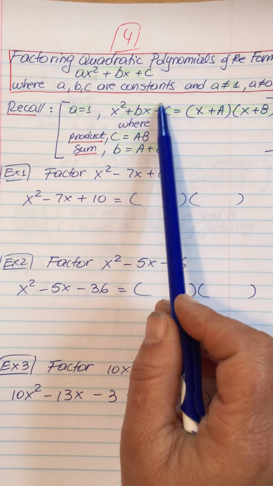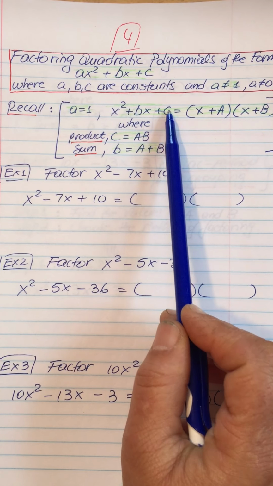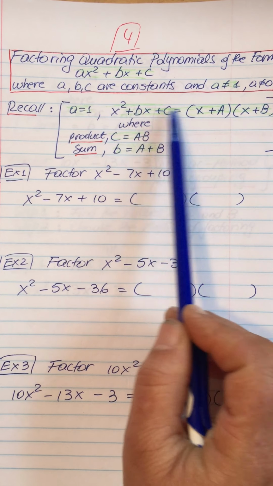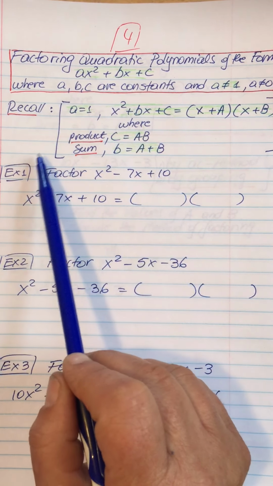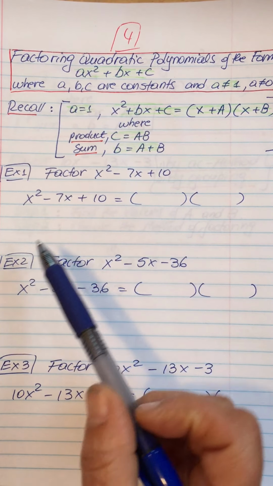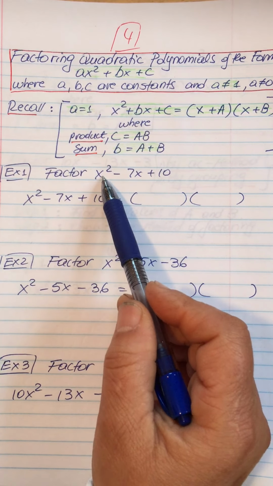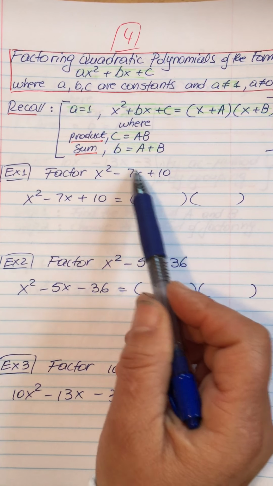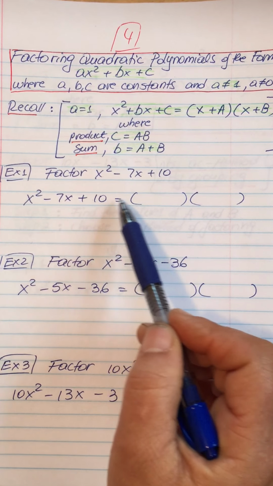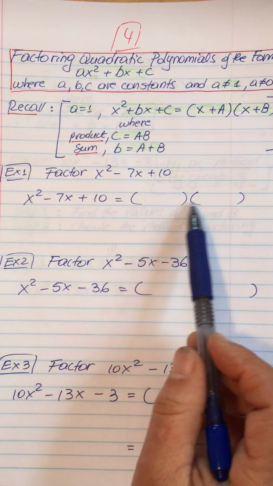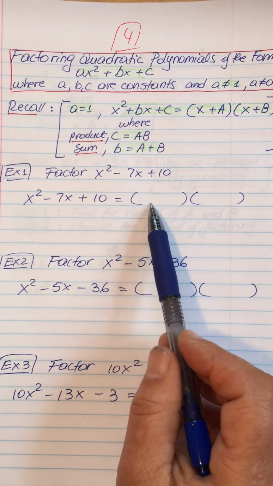In other words, the constant c is the product of a and b, and the coefficient of x is the sum of a and b. Now let's recall how we factor such a trinomial. So let's go and factor x squared minus 7x plus 10. We want to write this trinomial as a product of two binomials, and we want to fill out the binomials with their terms.